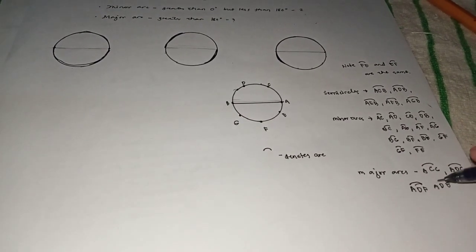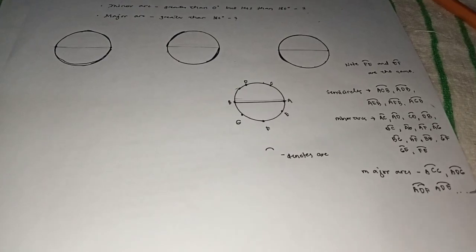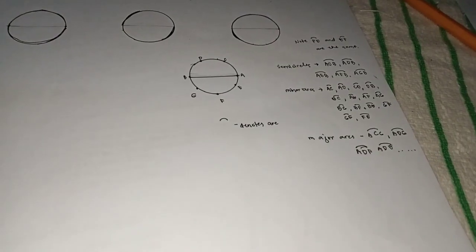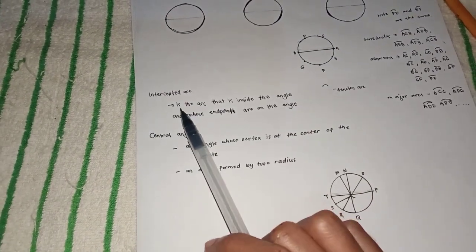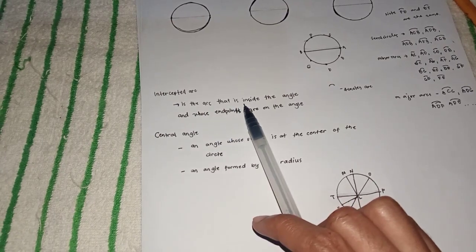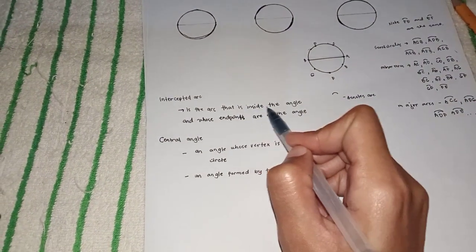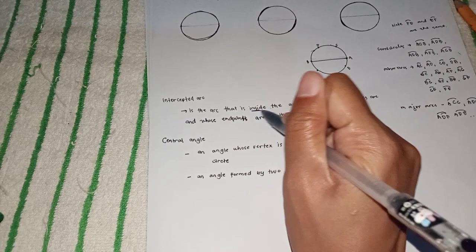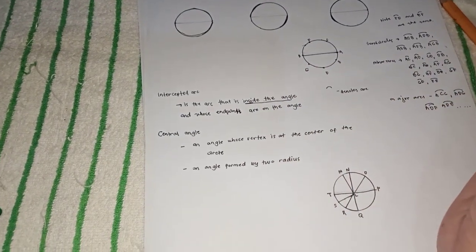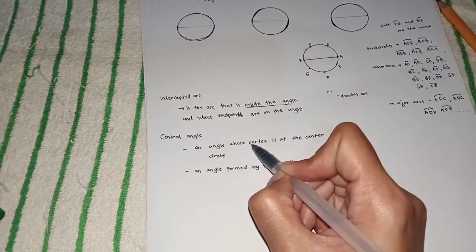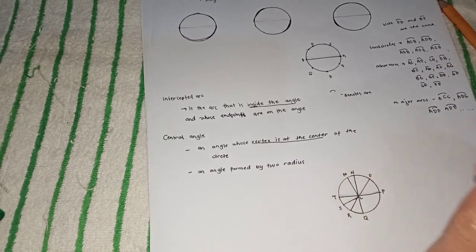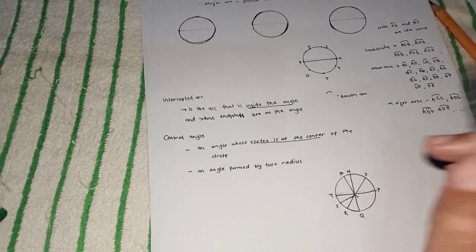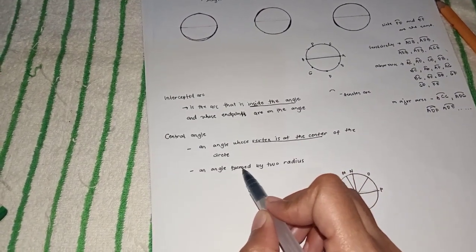Let's have the intercepted arc. Your intercepted arc is the arc that is inside the angle and whose endpoints are on the angle. Next is the central angle. It is an angle whose vertex is at the center of the circle. In short, it is an angle formed by two radii. Let's have an illustration here.